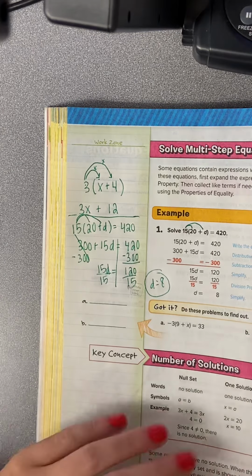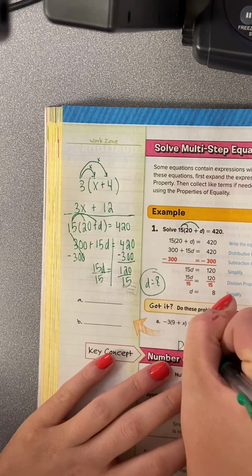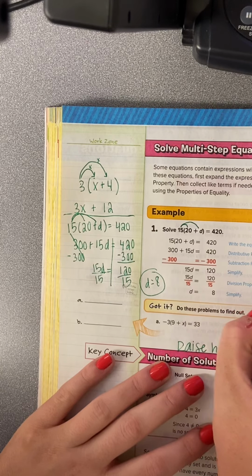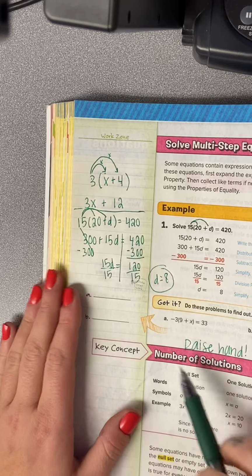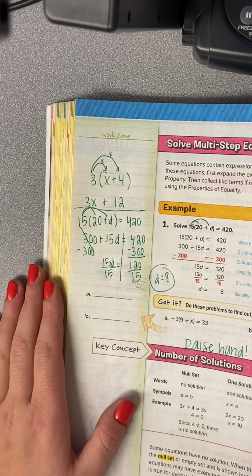So go ahead and try the Got It A and B on your own. When you're done, please raise your hand. You can check your problems. You're welcome to do this on a different sheet of paper if you need some extra paper. Good luck.